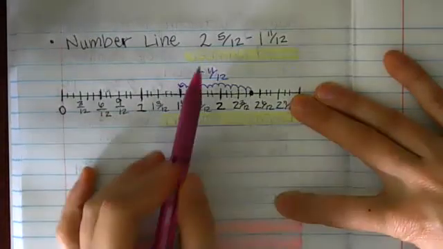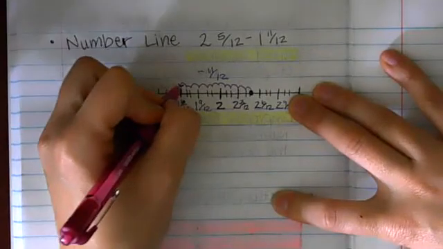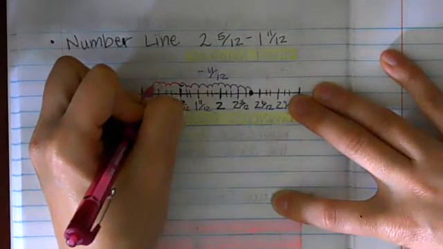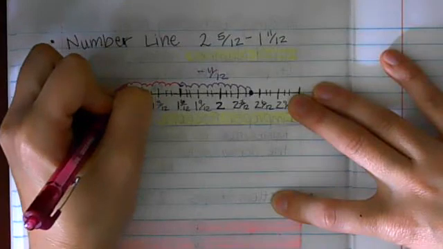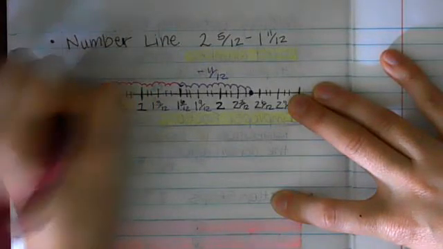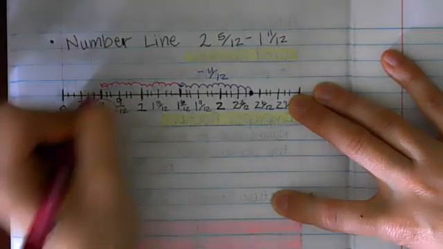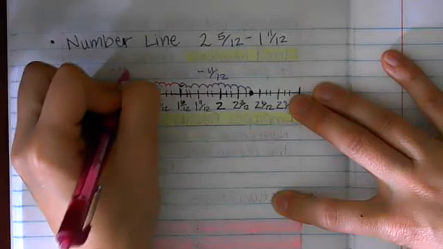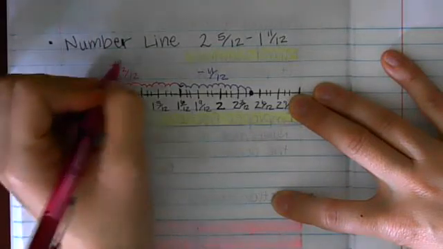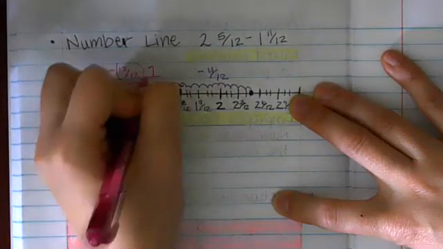So I can pull back another whole. I need to pull back a whole, and I know that 12/12 is a whole. So I will do 1, 2, 3, 4, 5, 6, 7, 8, 9, 10, 11, 12, and I will stop right here at 6/12. So 12/12 is equal to 1 whole.